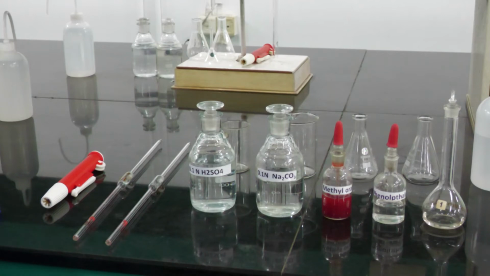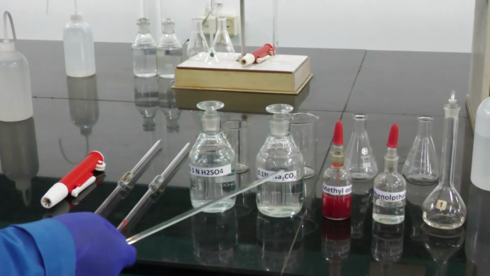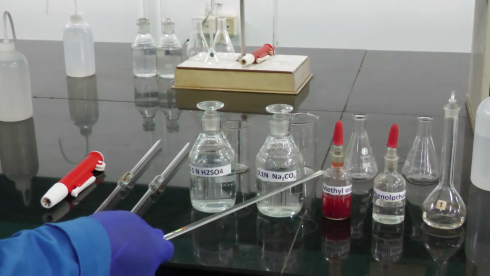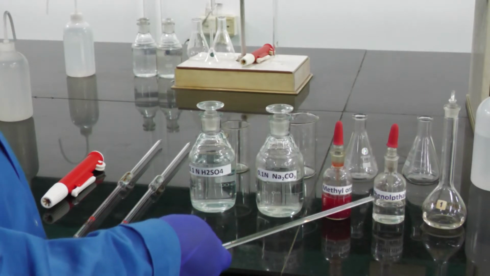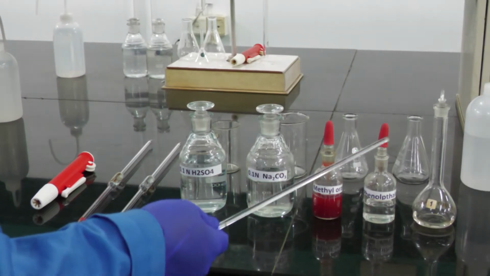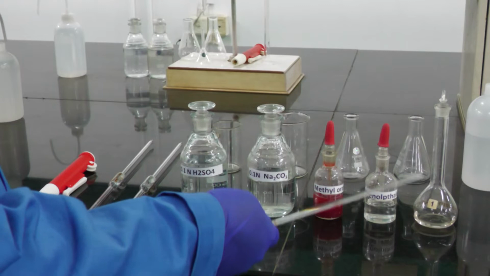To start the titration, we need some chemicals: H2SO4 and sodium carbonate for standardization. In this experiment we need to use two indicators, one is methyl orange and the other is phenolphthalein indicator, and we need to calculate the amount of unknown sodium hydroxide. This is the unknown sodium hydroxide solution given.